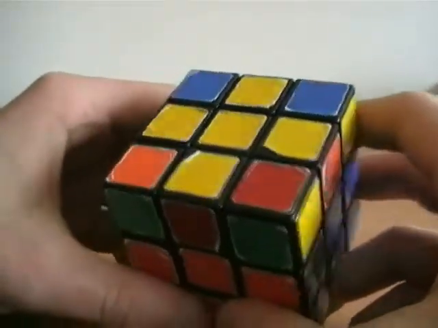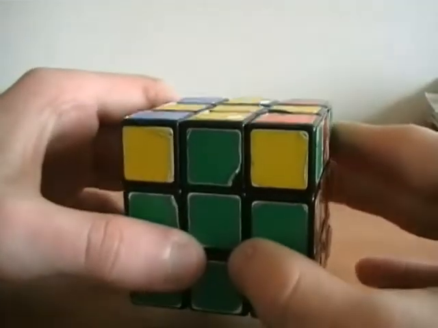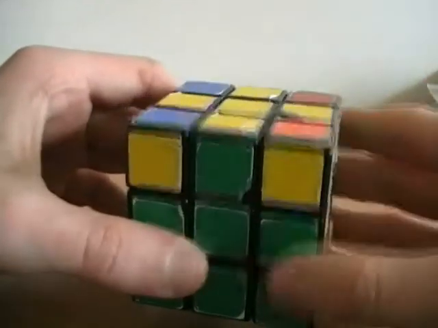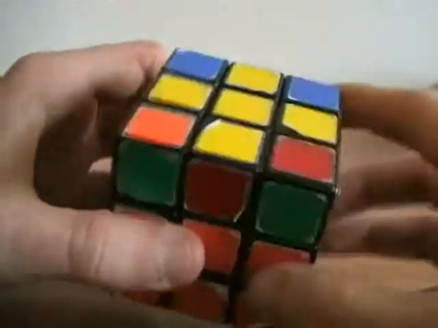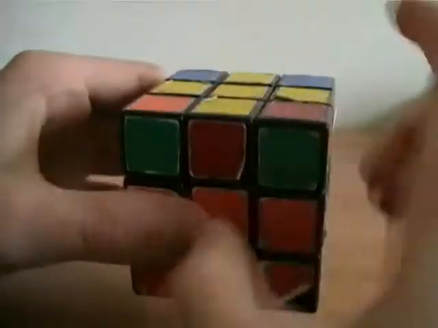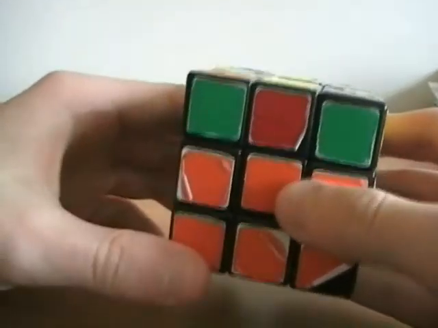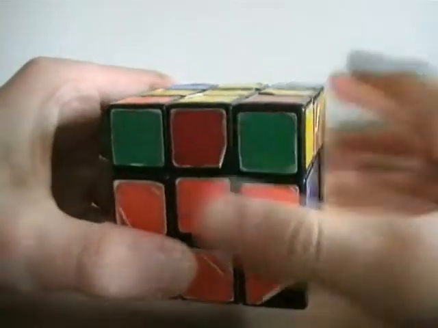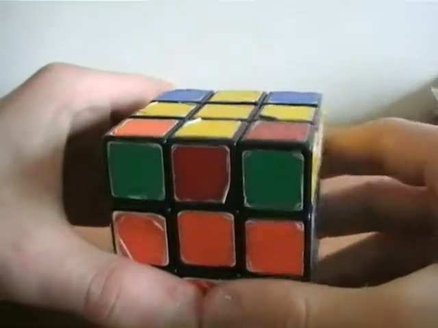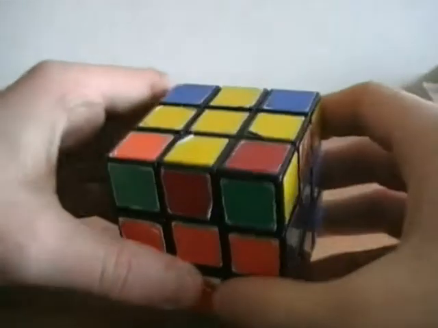Instead of holding it with one adjacent pair facing you, which is what you use for the other algorithm, this case involves the adjacent pairs on the sides.